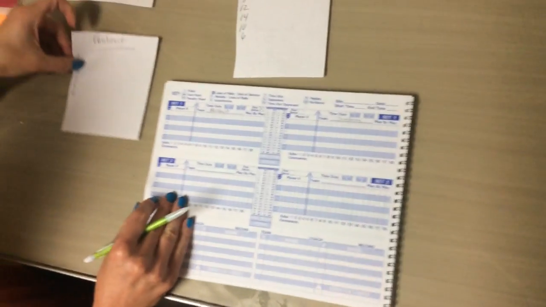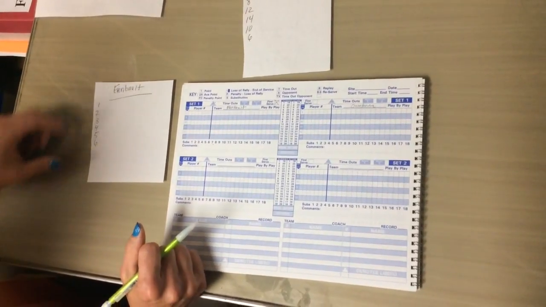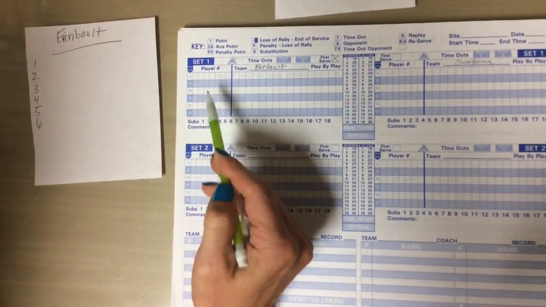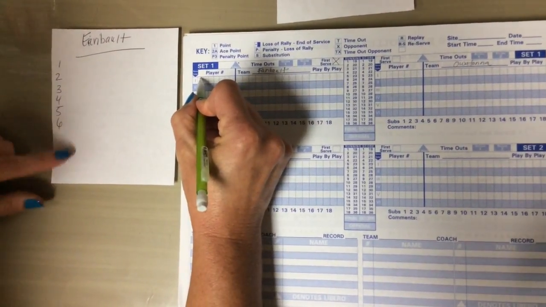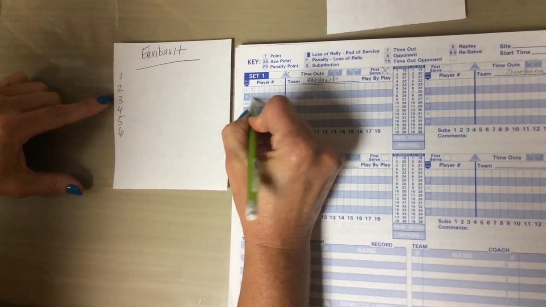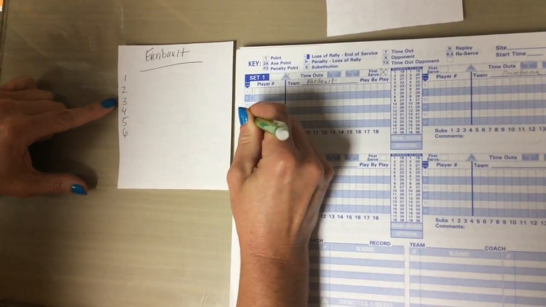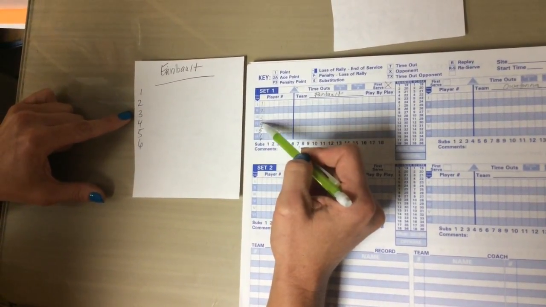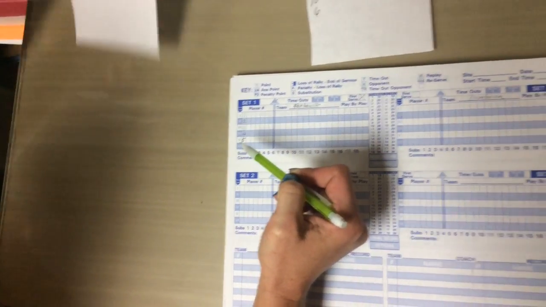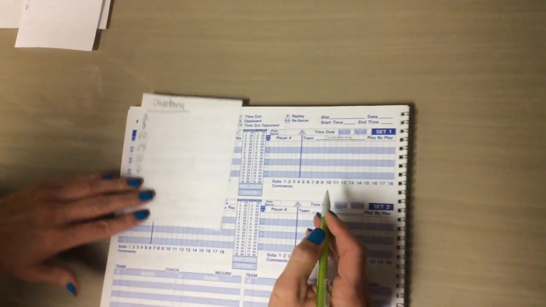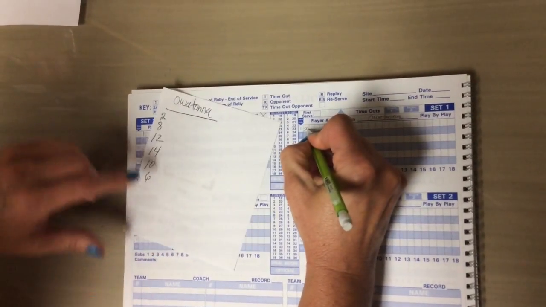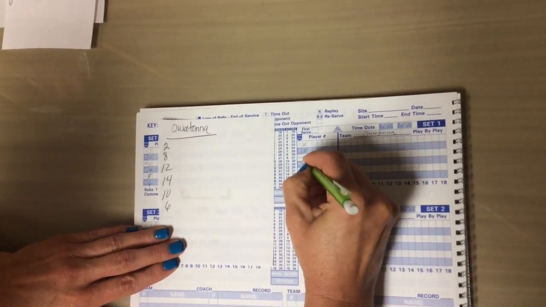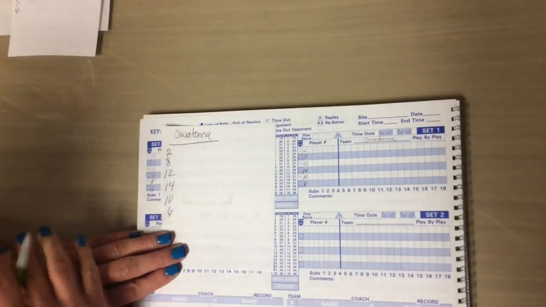Both teams' coaches have submitted their lineup. So under set 1 on the far left-hand side of the page, in this first box, you're just going to go ahead and write each player's number down, and this will be the order in which they serve. So for Faribault, 1, 2, 3, 4, 5, and 6 in that order. And then we're going to go over to Owatonna's lineup, and their first server will be number 2, followed by 8, 12, 14, 10, and 6.